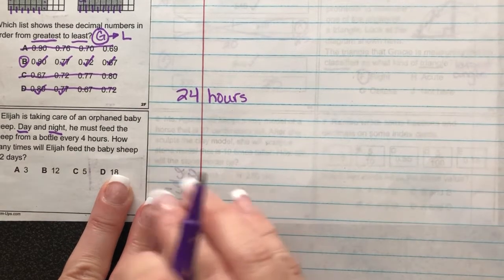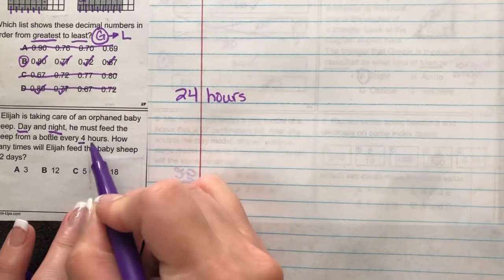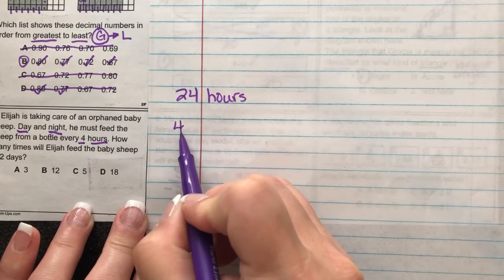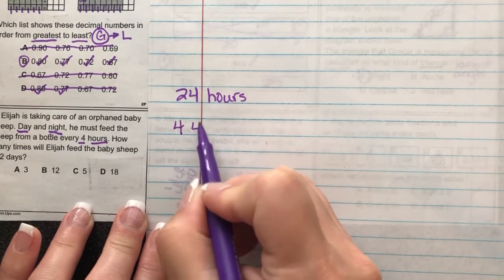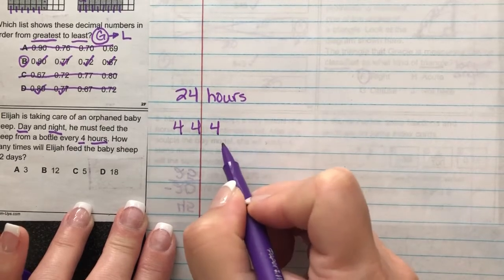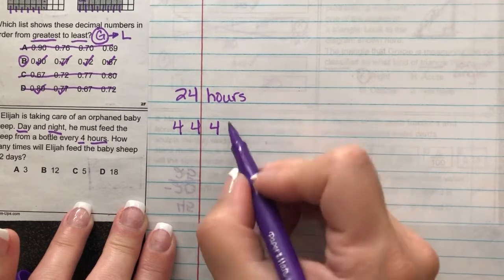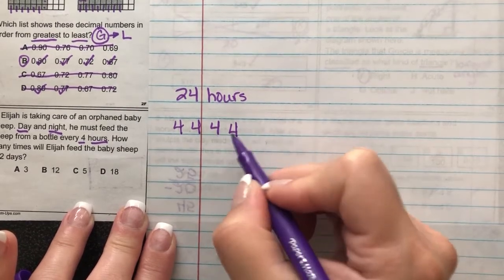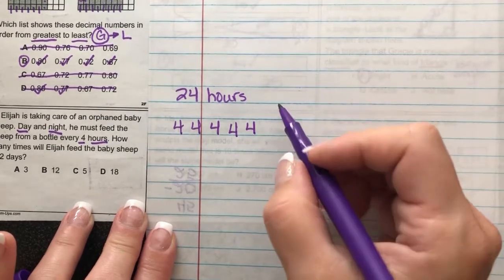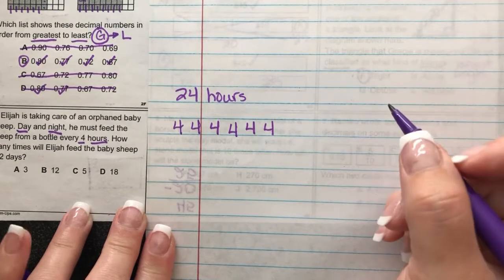He must feed the sheep from a bottle every 4 hours. Okay, so that means 4 hours and then I feed. 4 hours and then I feed. That's 8. Another 4 hours and I feed. Okay, that's 4, 8, 12. And then another 4 hours, 16. Another 4 hours, you have 20. Another 4 hours, you have 24.